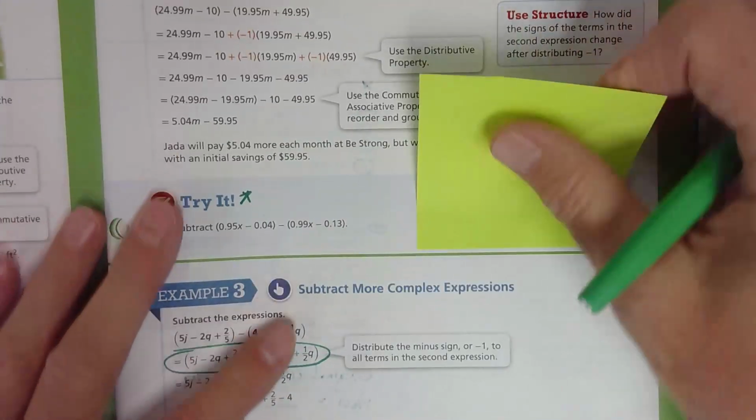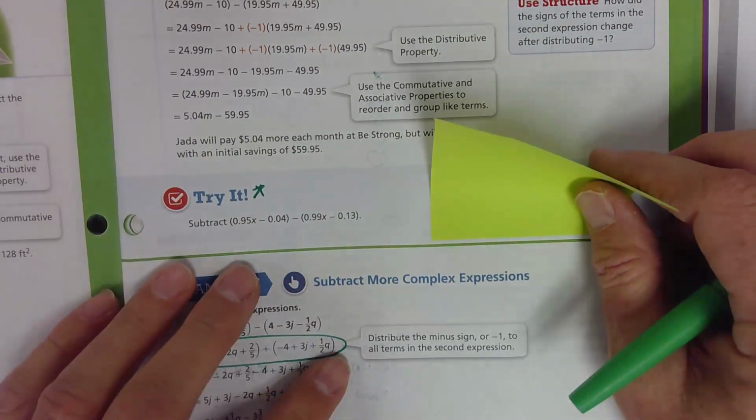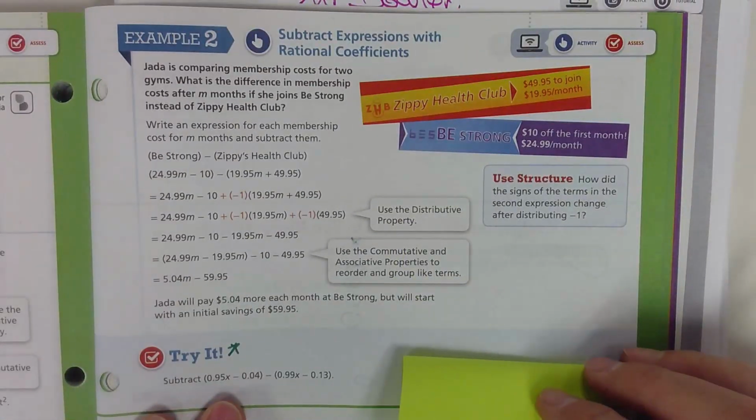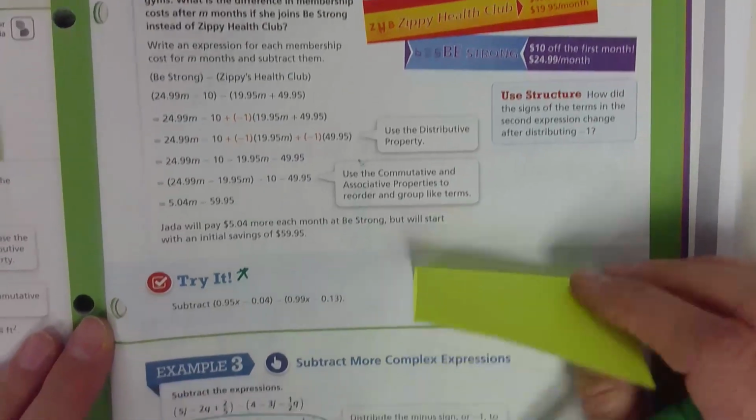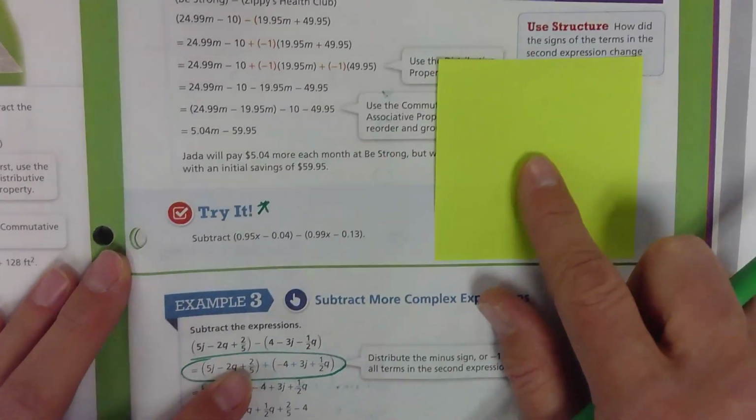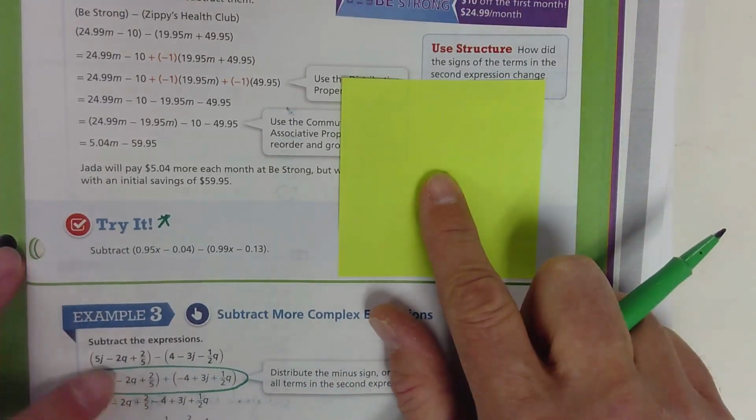Example 2, if it's gone too fast for you, you can just rewatch the video. I'm not going to go over example 2, but it's pretty much what I've been talking about. But I'm going to do the try it with you guys. So let's look at the try it.